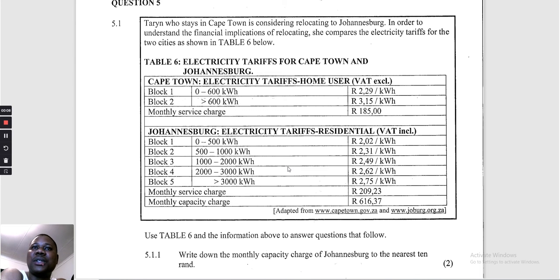Now today I will be doing part 5 of the Limpopo September 2023 examinations, paper 1 for mathematical literacy. So as we are looking here at part 5, which is question number 5, it talks about the tariffs. So without any waste of time, let's look at our tariffs.